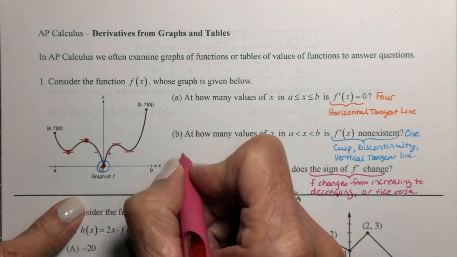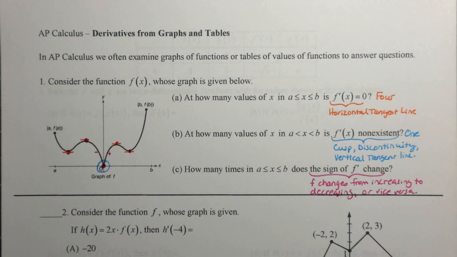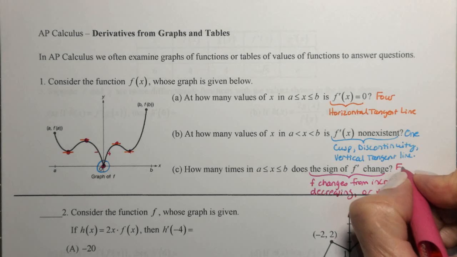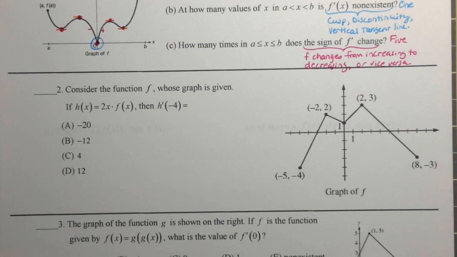Right? Here f prime changes signs, here f prime changes signs. There are 5 of them. Okay? So the sign of f prime changes when f has a relative min or a relative max.